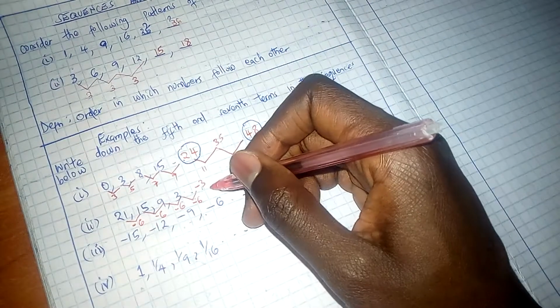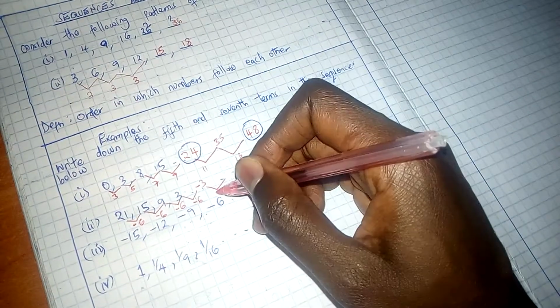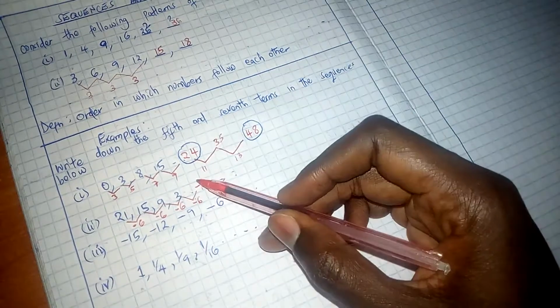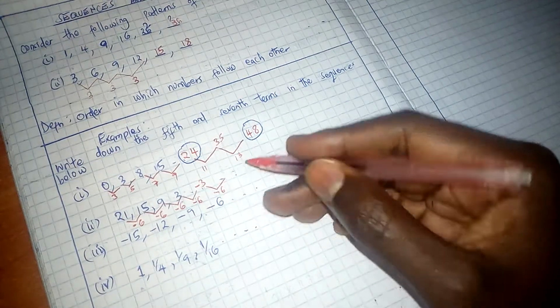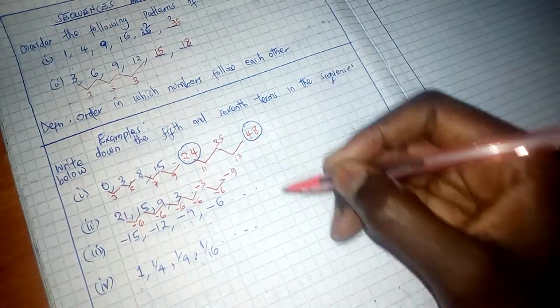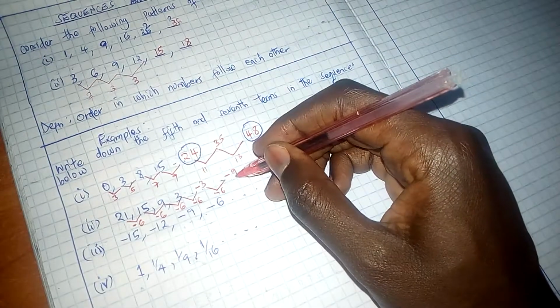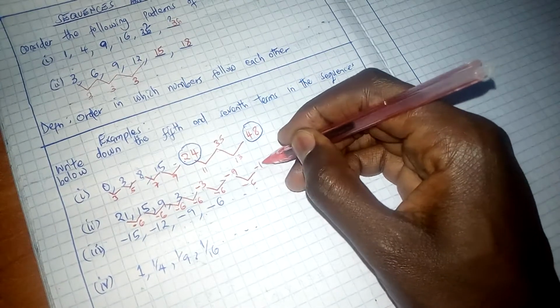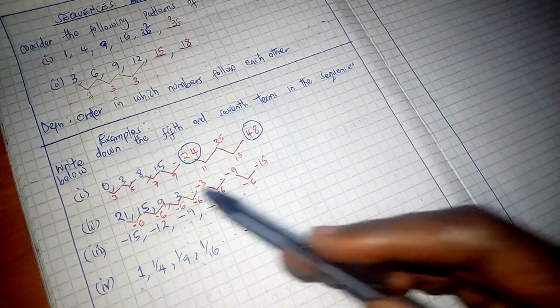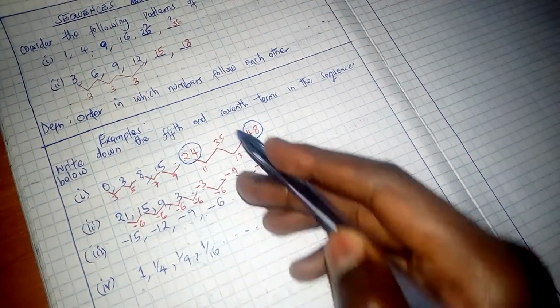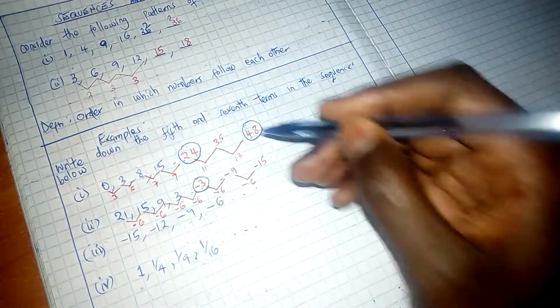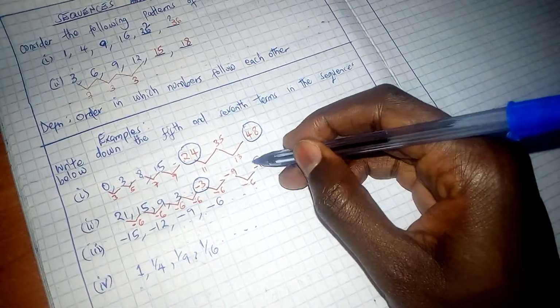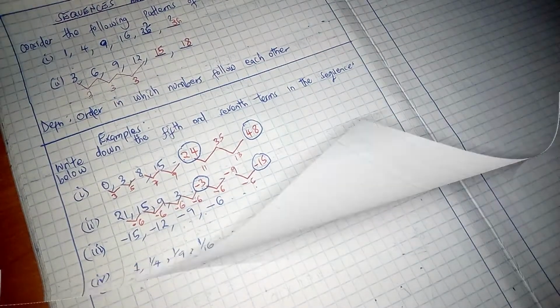Then from here again, to get to the next term, we need to subtract 6. So negative 3 minus 6 is negative 9. Finally, also from here, we need to subtract 6 and get negative 15. So the fifth term here is, 1, 2, 3, 4, 5, negative 3. And the seventh term is negative 15.